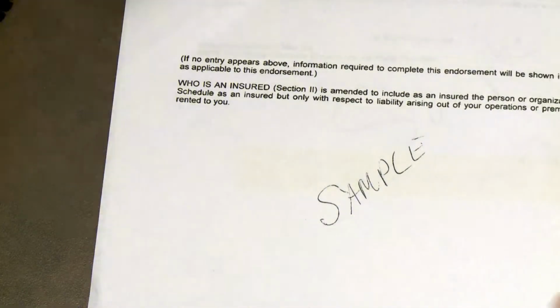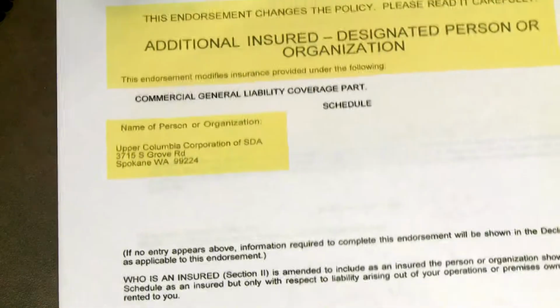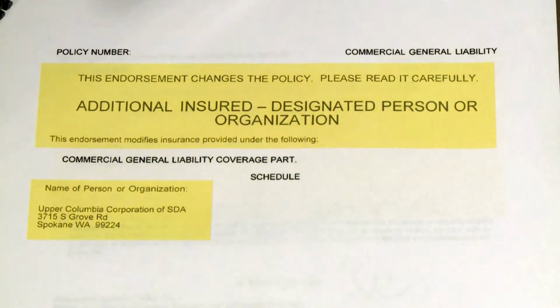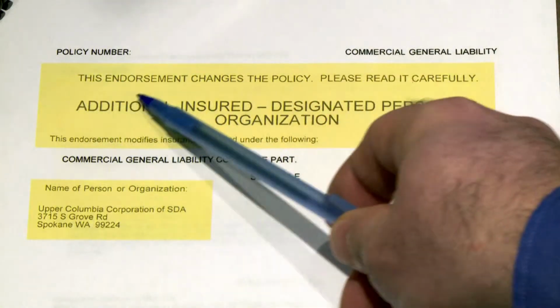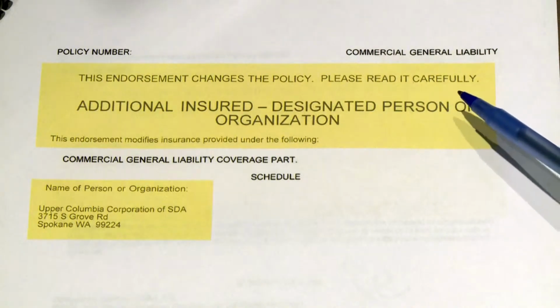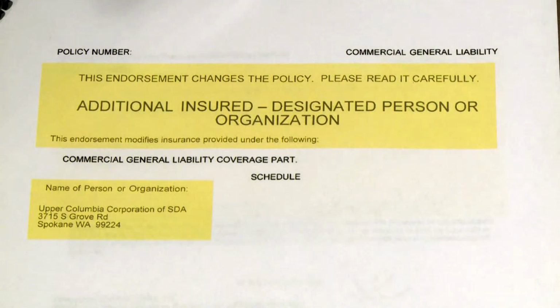The second page shows what additional insured means. If you do not get this second page, that means that they haven't really named you additional insured. This additional insured page is an endorsement. You can see that right across the top where it says this endorsement changes the policy. You need to make sure that it says endorsement and that it names Upper Columbia Corporation on the schedule, as you see in the example.